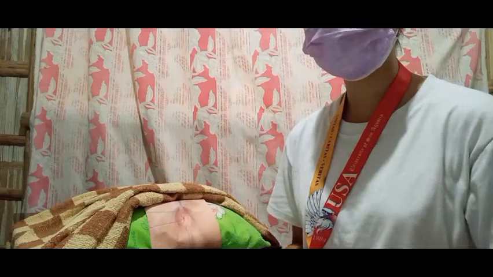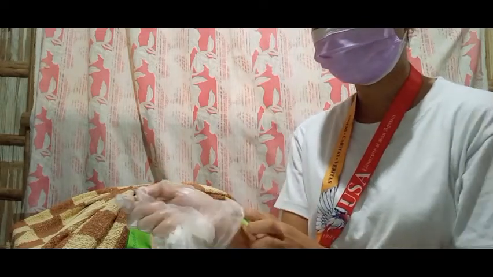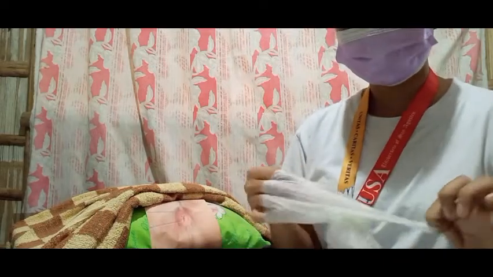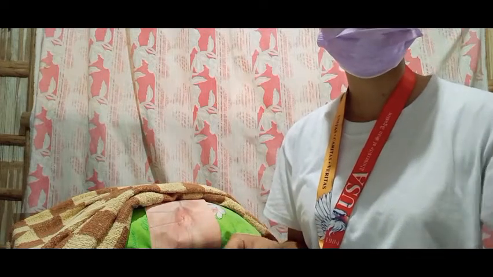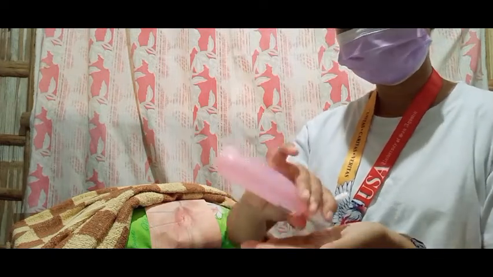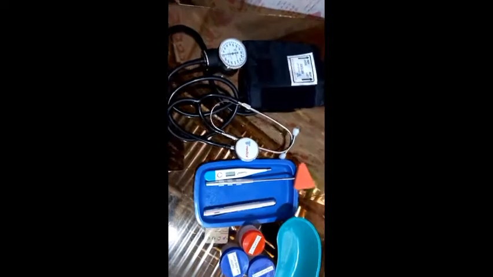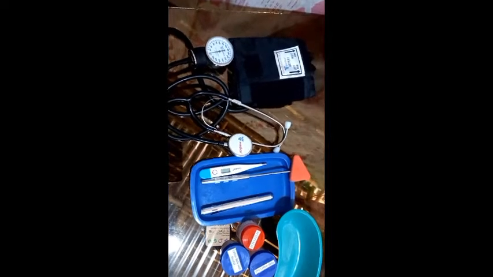Then we are going to discard our gloves. And lastly, we are going to do aftercare of our materials or instruments. We are going to spray alcohol on them.